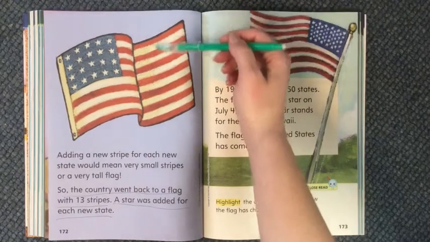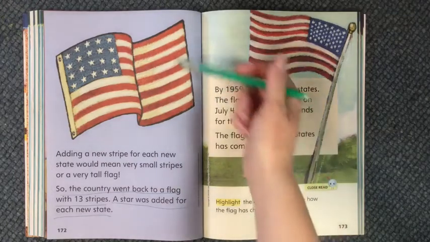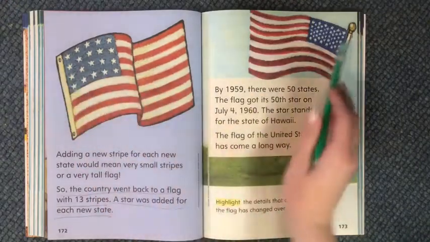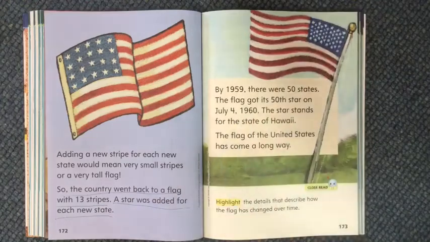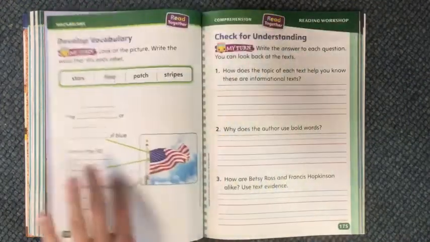If there were 50 stripes on this flag, do you think it'd be really easy to see them, or do you think it'd be hard to see? I think it'd be really hard to see. It would probably just look red or pink. But if you add a bunch of stars, you can see them all because they're stars and they're white on blue. Now that we've finished this story, let's answer our questions.